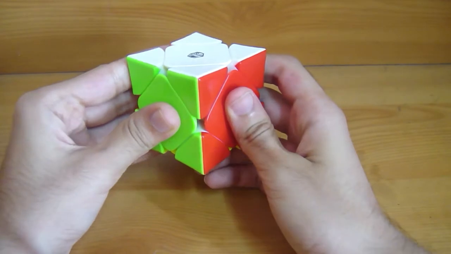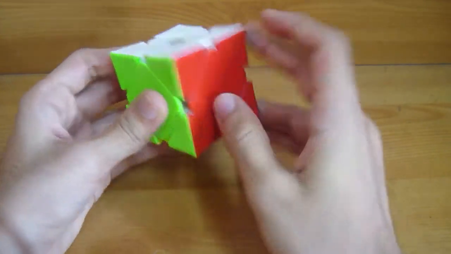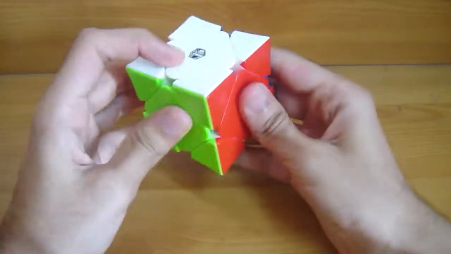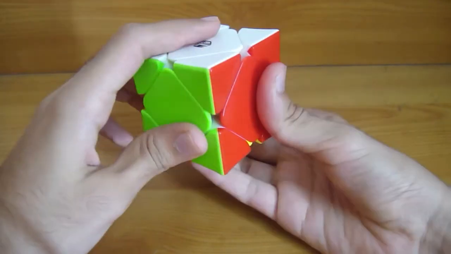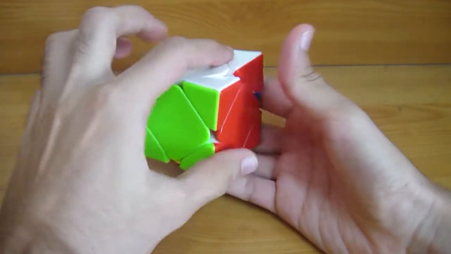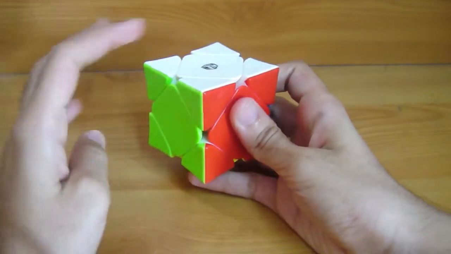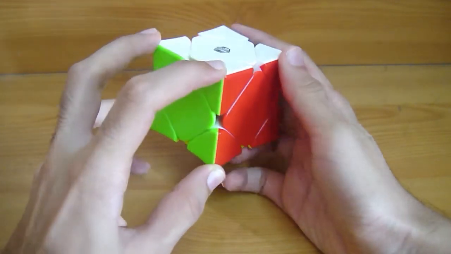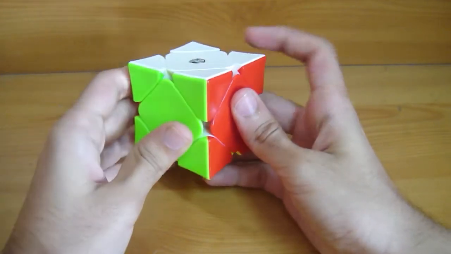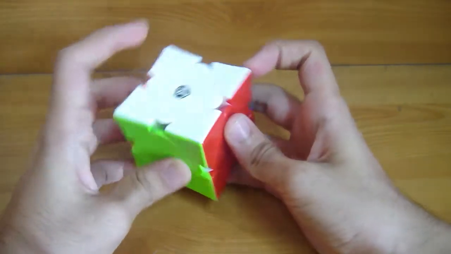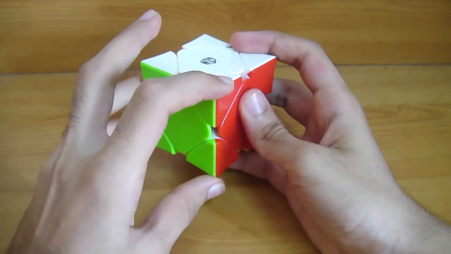And then there are the capital letters: uppercase R, uppercase L, uppercase B and uppercase F. Through this method you can actually use all corners of the Skewb in notation.